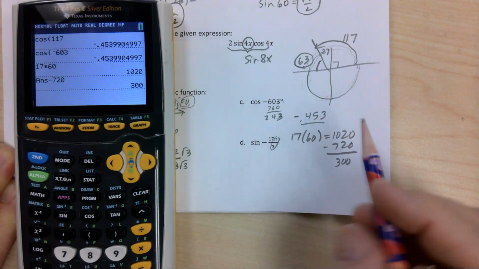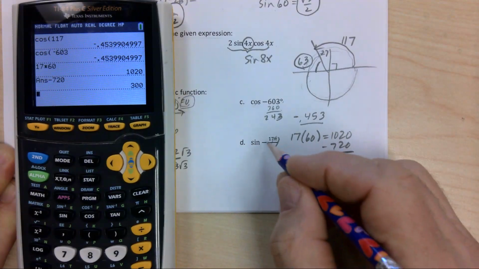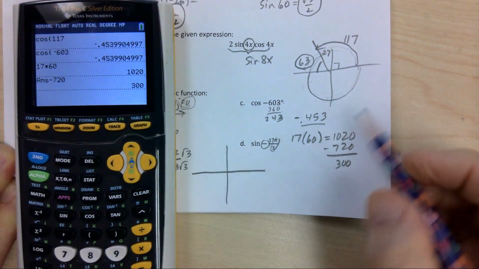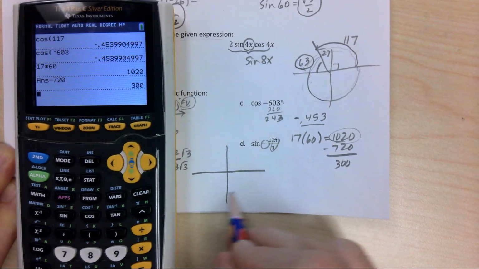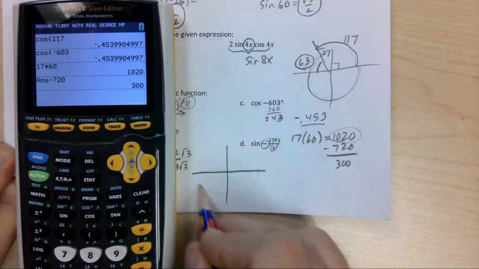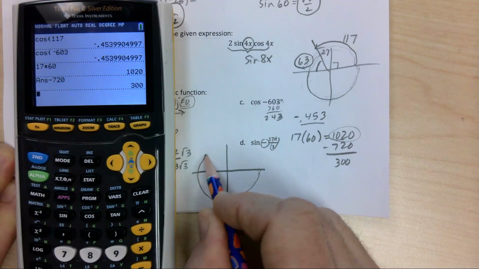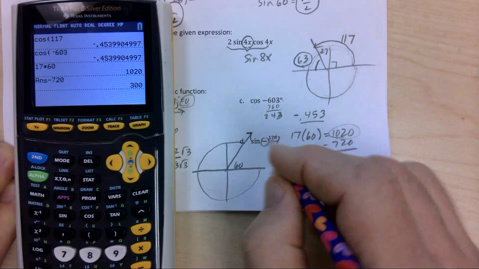Now the problem is, this is negative and I kind of forgot about it, but I caught it at the last second. So this would be like going around once. There's 360, 720. We'd have to keep going in that direction, 300. So there's 270 plus 30. It would stop right there, leaving us with a 60.